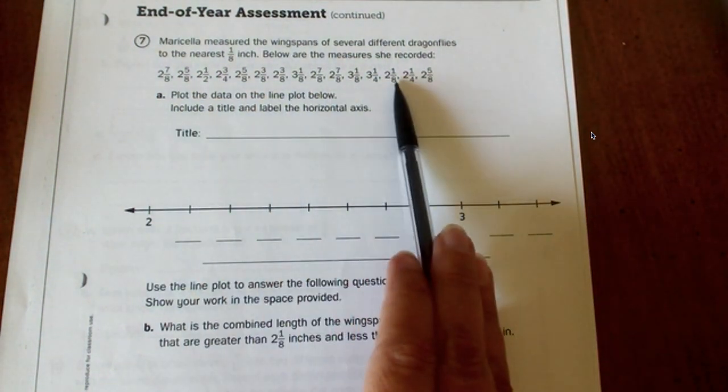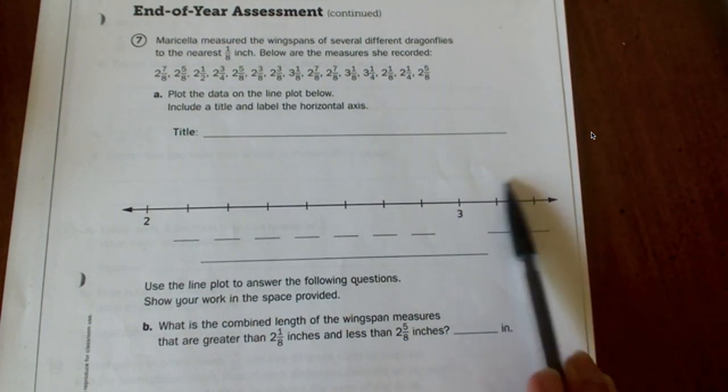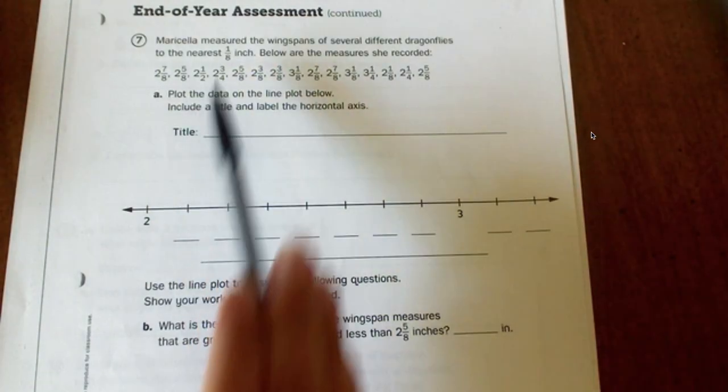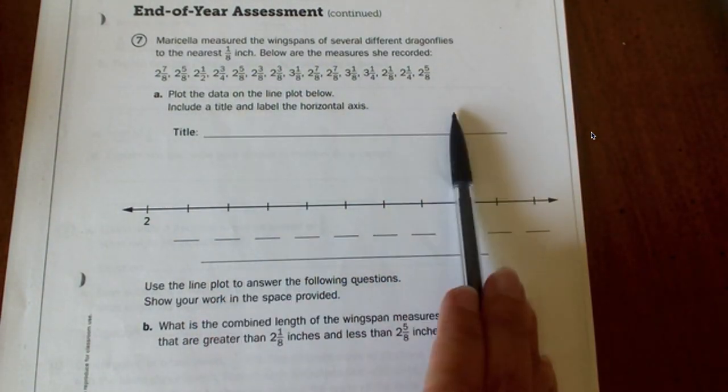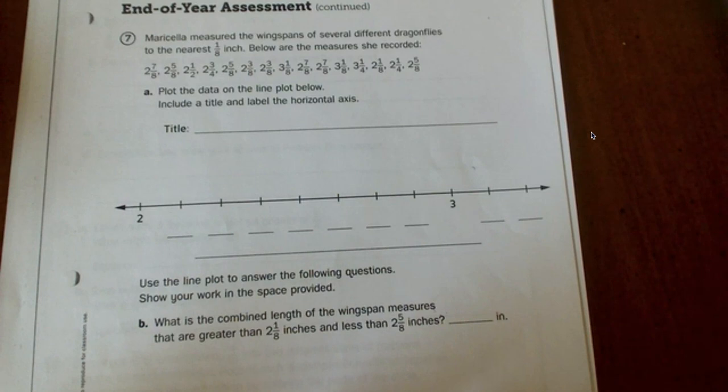So you would go to 2 1/8, 2 2/8, 3/8, 4/8, 5/8, 6/8, 7/8, and then you would 3 1/8, 3 2/8, and that's where you'd write all those down. And then you would remember you put X's. Don't forget your title, and then they're going to ask you 2 different questions about your line plot that you've just made. And I think you guys were pretty good at that, you can do this. So that's question number 7.